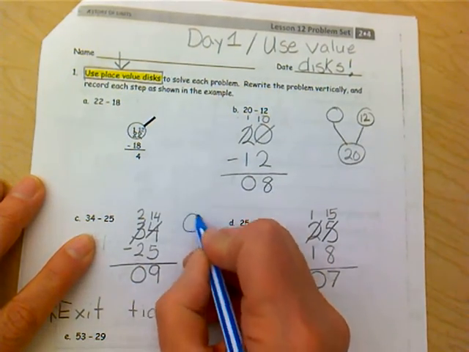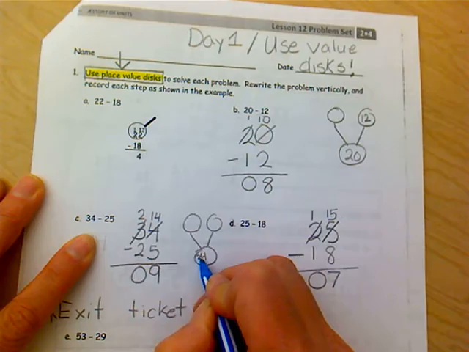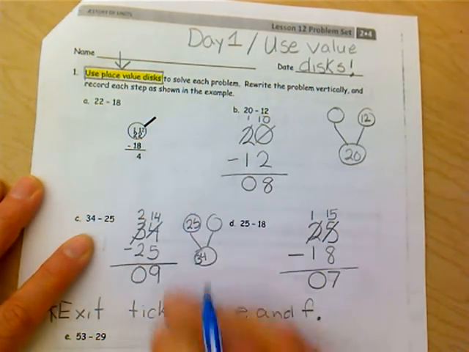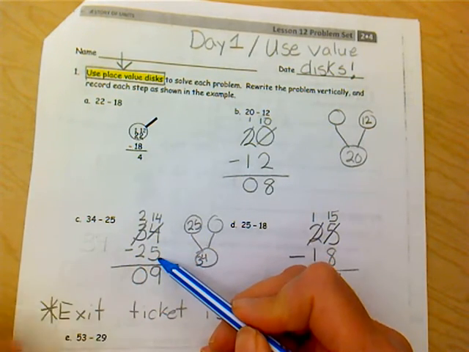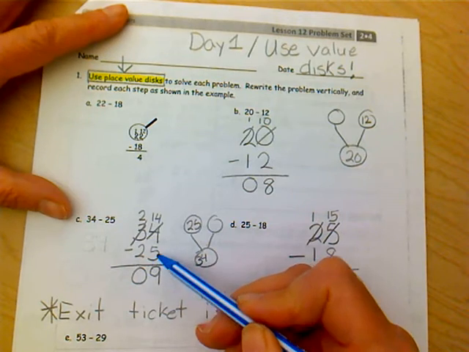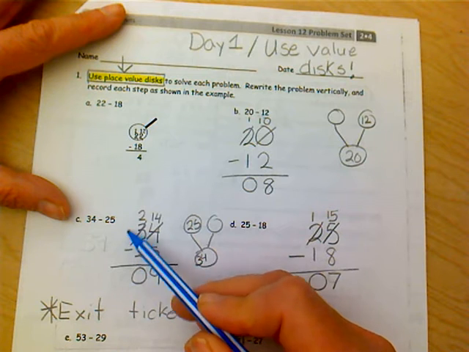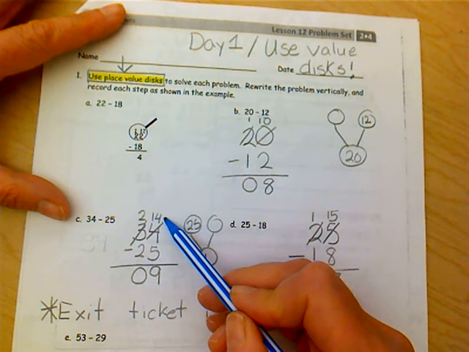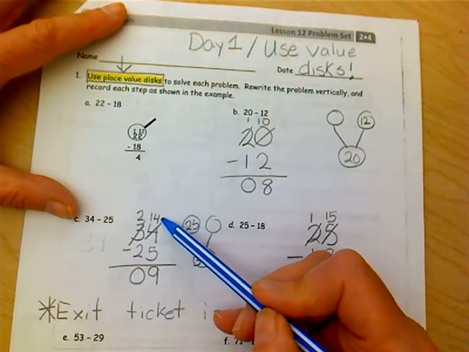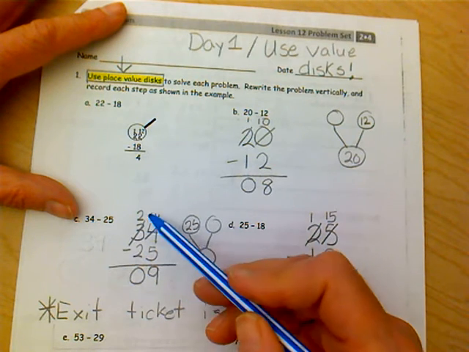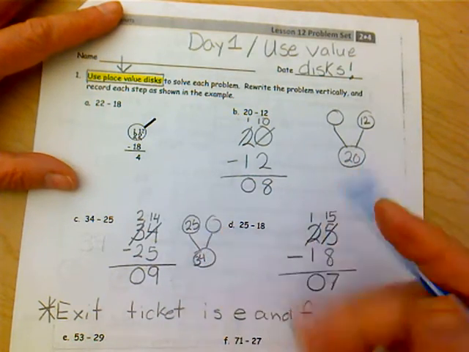So I'm going to do my number bond. Here it is, with 34 as my whole, 25 as one of my parts, and I was trying to find the other part. So as I start this problem, I can see that, using the value cubes, I can't take 5 ones away from 4 ones. So I had to decompose a 10 and put that 10 ones with my 4 ones, which gave me 14 ones, leaving me with only 2 10s. Now I can subtract. 14 ones take away 5 ones is 9 ones, and 2 10s take away 2 10s is 0 10s, filling in the rest of the number bond.